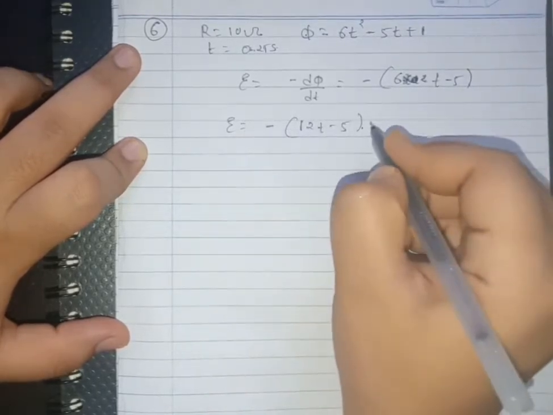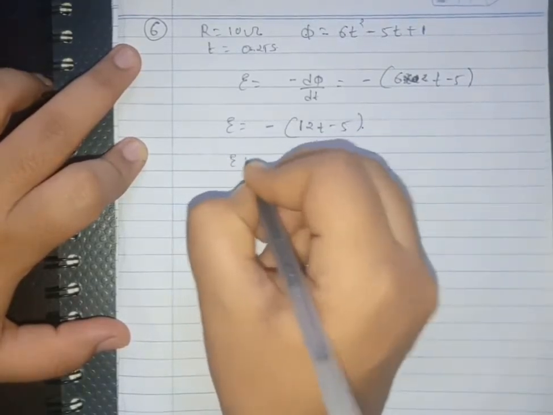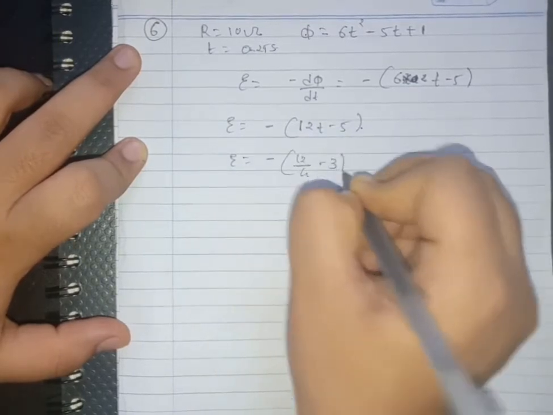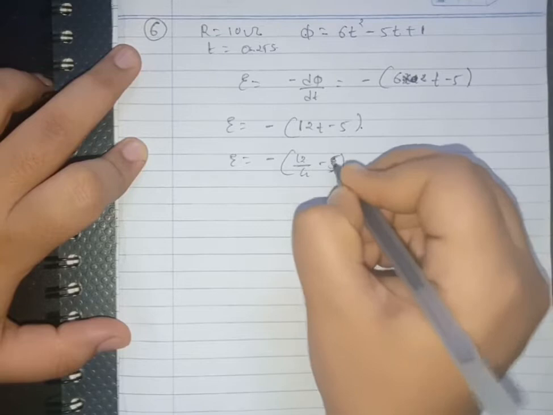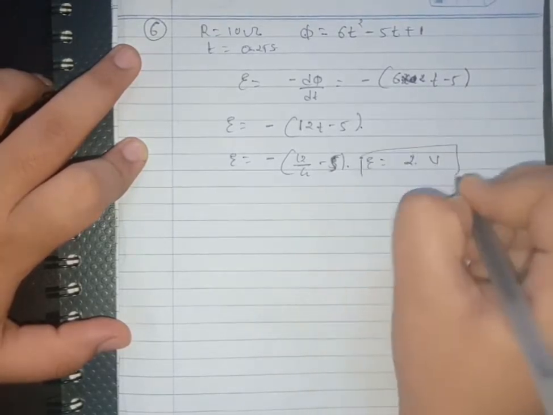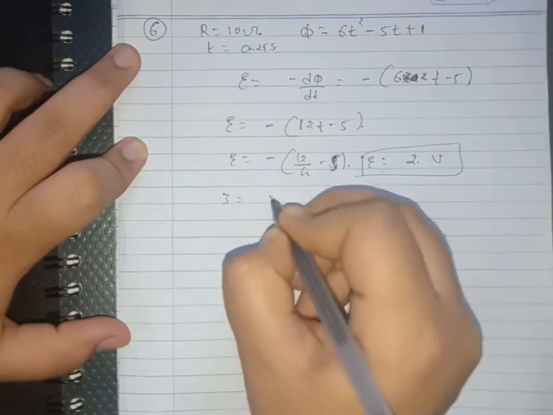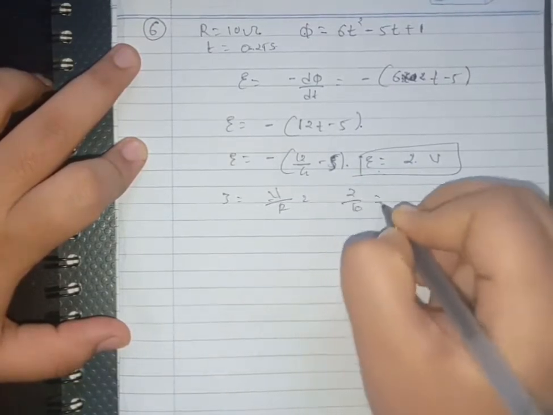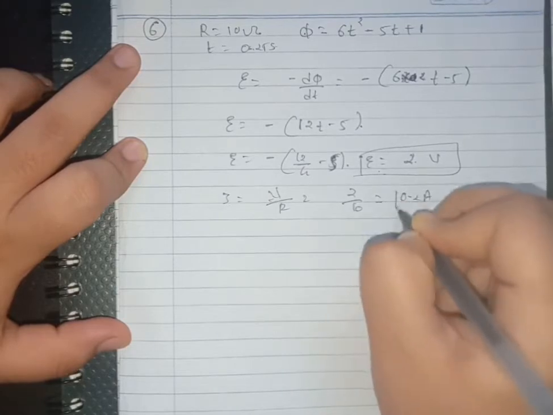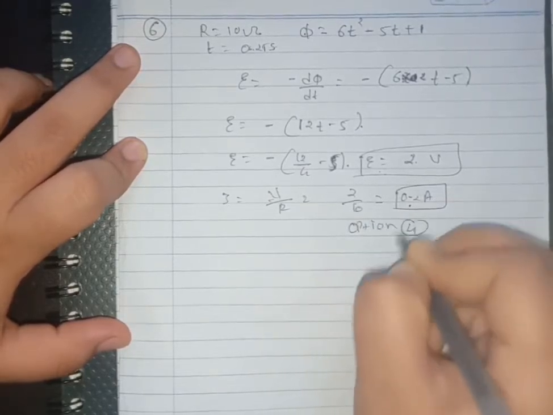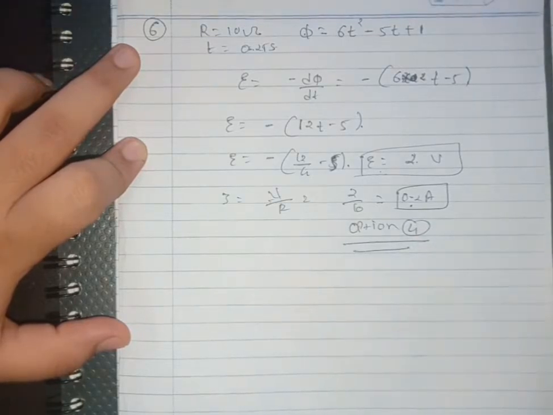We want to find the EMF at t equal to 0.5. So 12 by 4 minus 5. So EMF will be 2 volt. I is V by R, that is 2 by 10, that is equal to 0.2 ampere. So option 4 is the correct option.